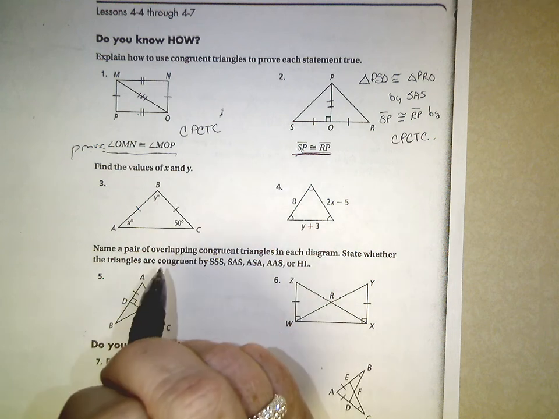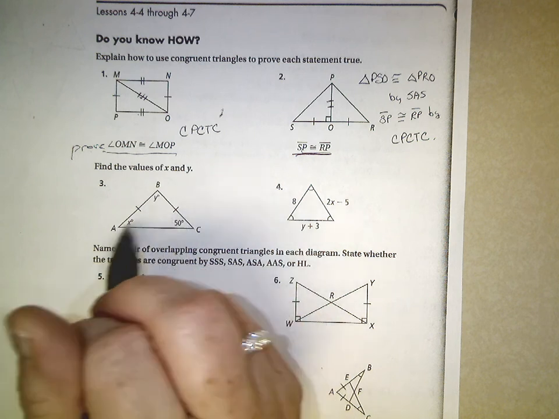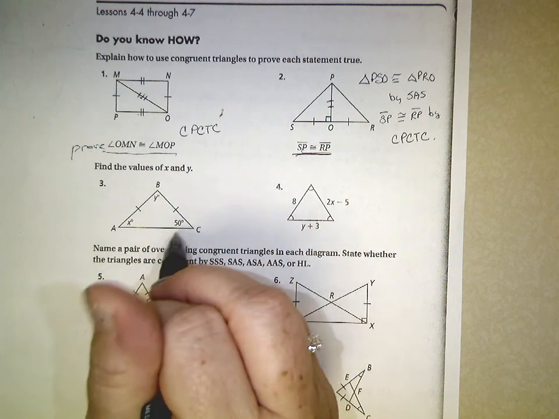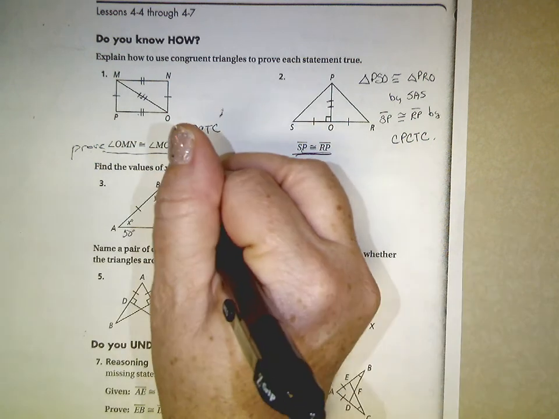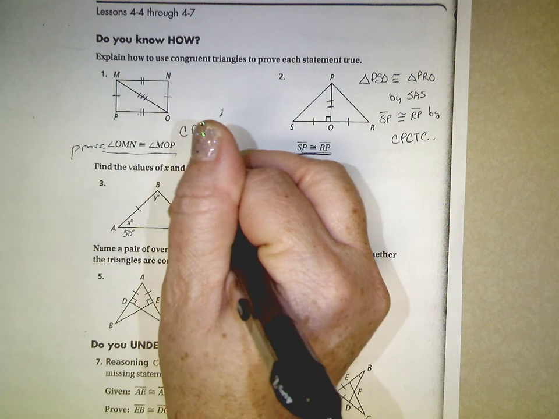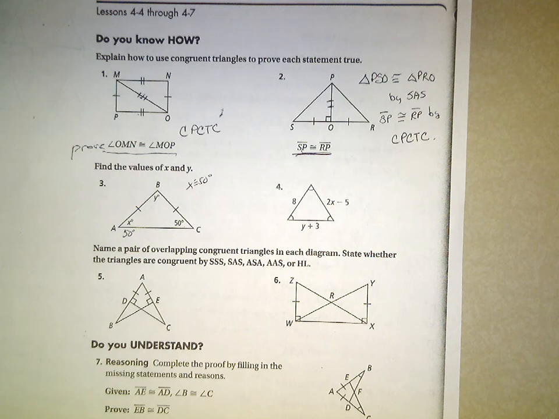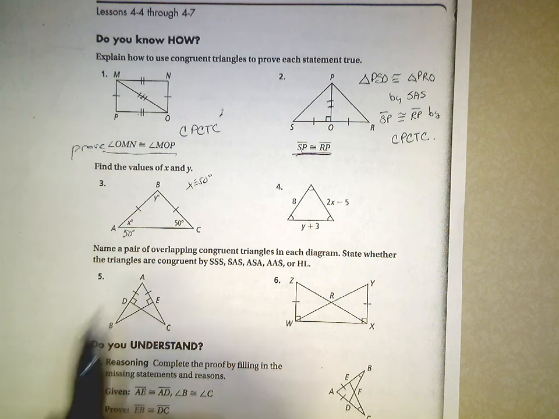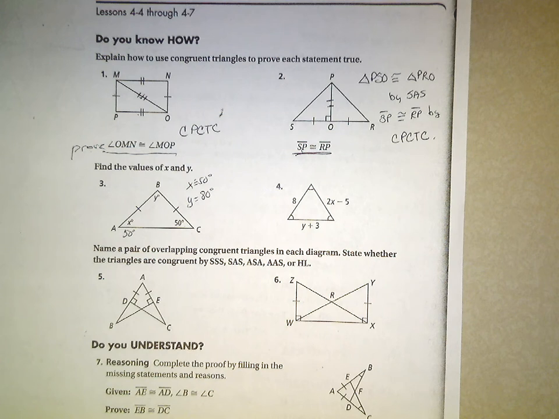So we know that the isosceles triangle theorem says congruent sides, the opposite angles are congruent. So if it's 50 here, we know that this side is also 50. So we know x equals 50 degrees. Well, we know the interior angles of a triangle add up to 180 degrees, and we know 50 plus 50 is 100, subtract it from 180, so we know y is 80 degrees. Please don't make that harder than it is.